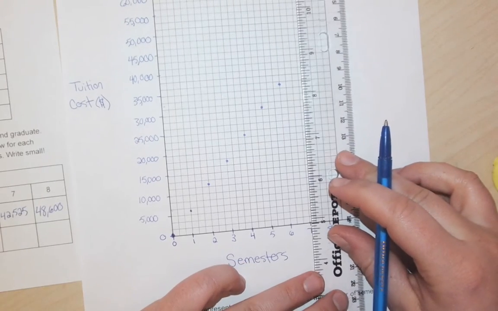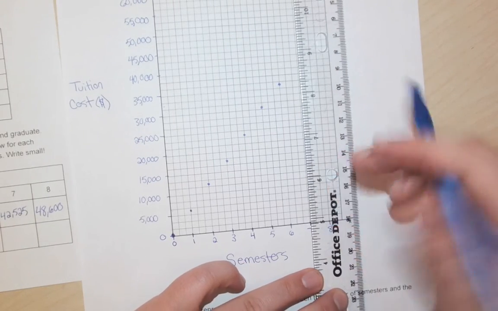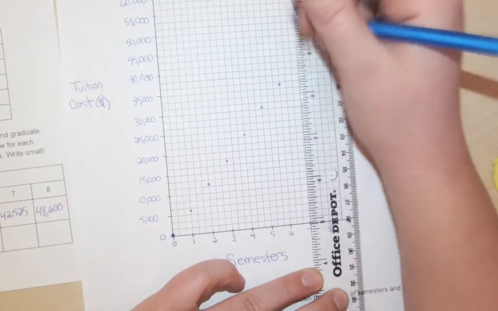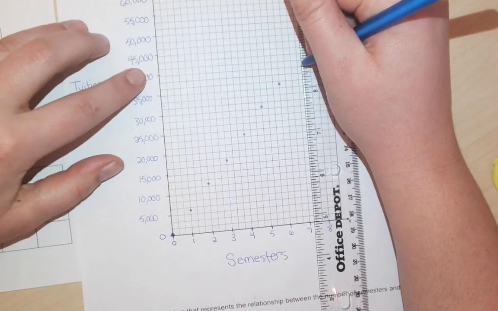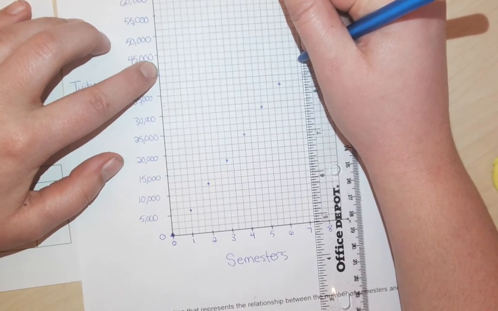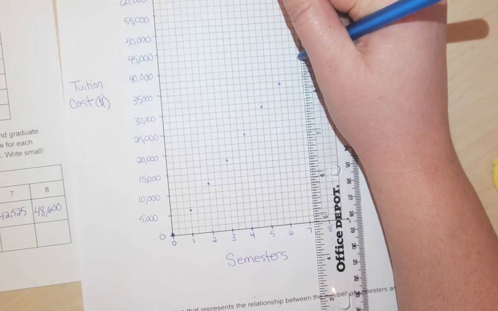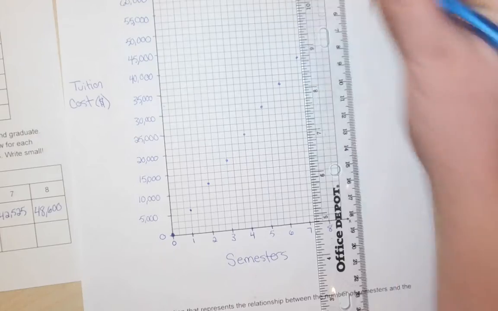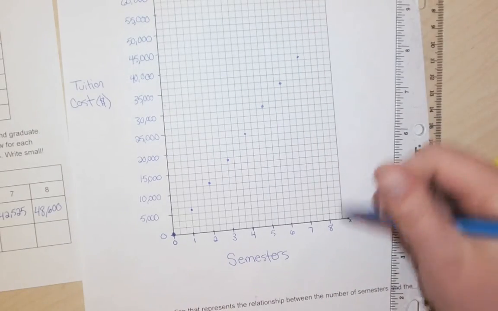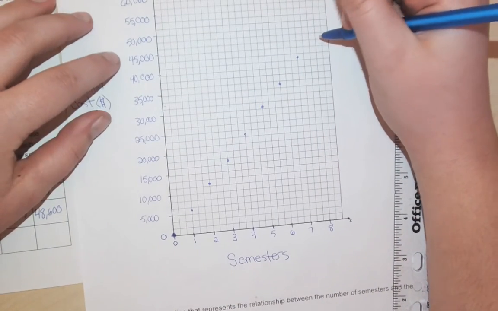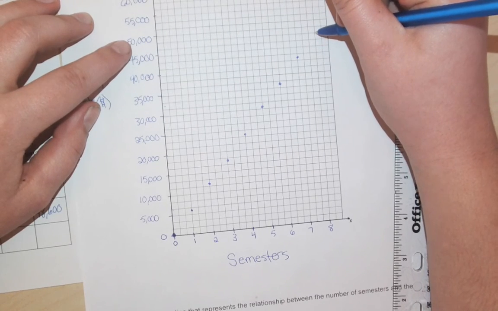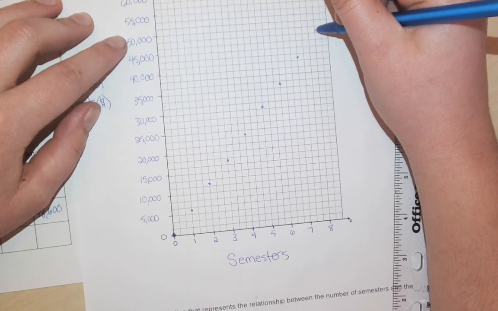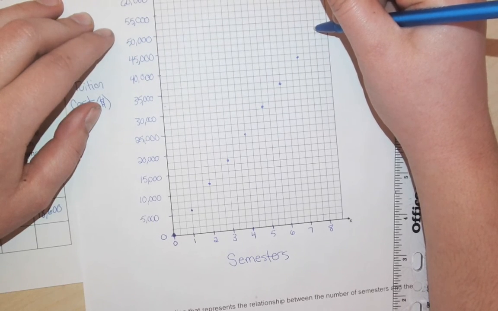7 goes up to 42,000. 40,000 there. 41,600. 42 will be a little bit above that. We're going to say about here. And then the final one, 8, would be about 48,000. So if this is 45, 46, roughly here.